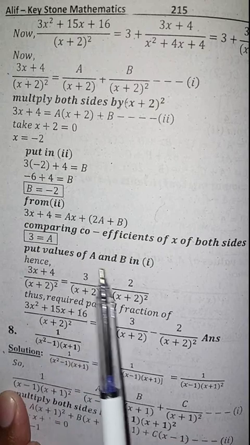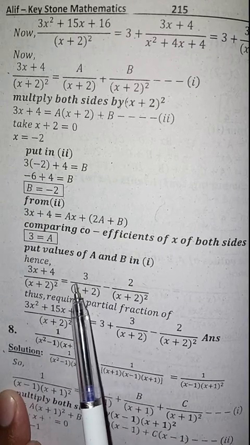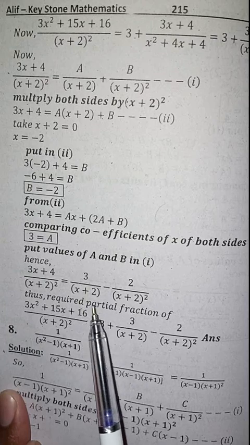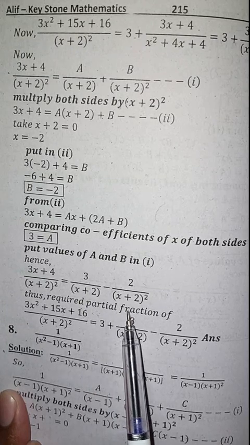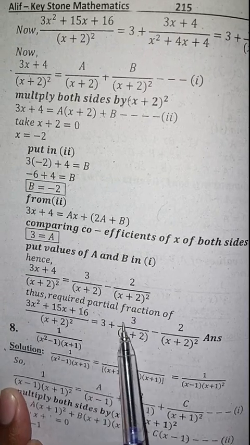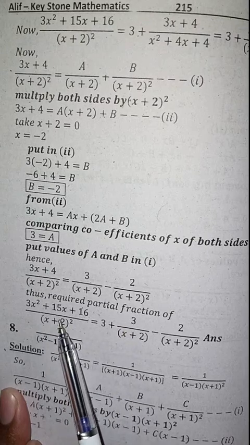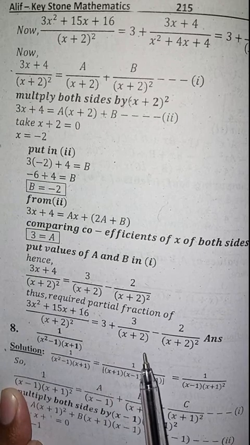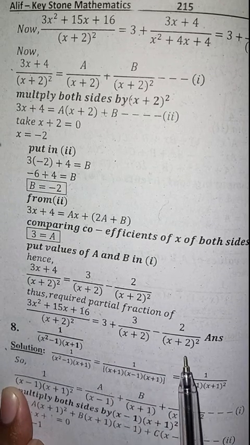Now put values of A and B in equation 1, we get (3x plus 4) over (x plus 2) whole square is equal to 3 over (x plus 2) minus 2 over (x plus 2) whole square. Thus required partial fraction is (3x square plus 15x plus 16) over (x plus 2) whole square is equal to 3 plus 3 by (x plus 2) minus 2 over (x plus 2) whole square.